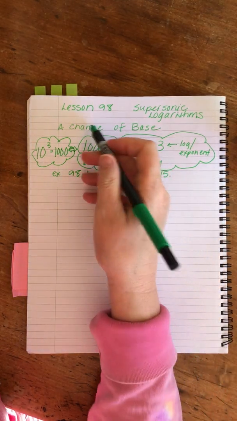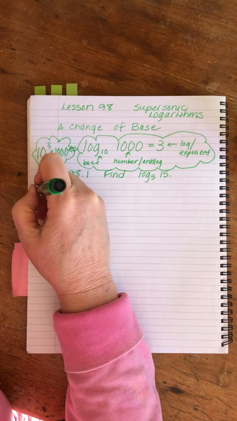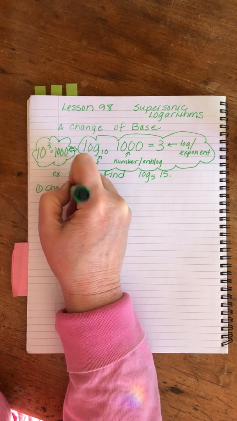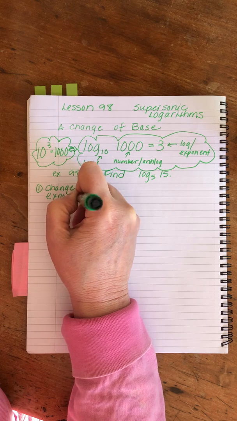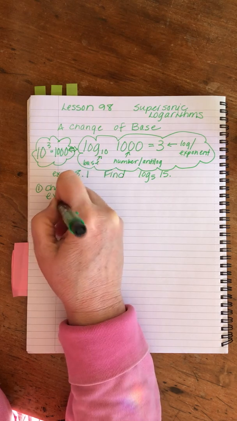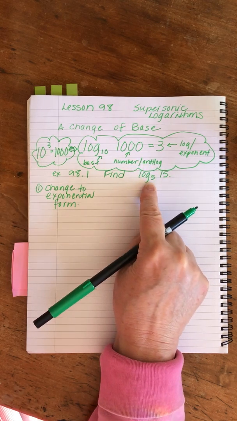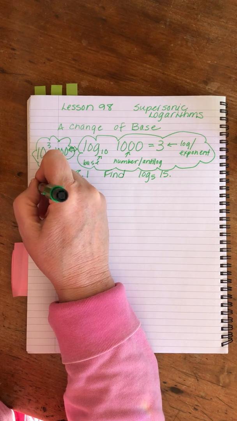That's what this problem is all about: how do we change the base to make it more findable? The first step is change to exponential form. Okay, we can do that. We know how to do that. First we're going to make it an equation, sorry.